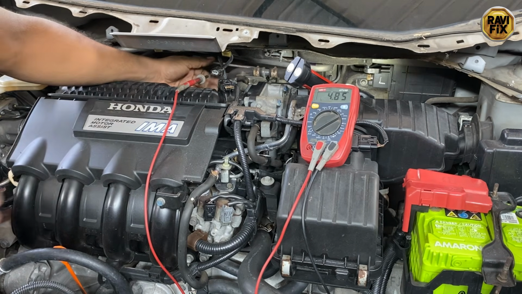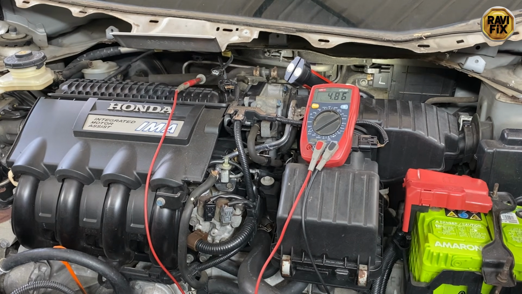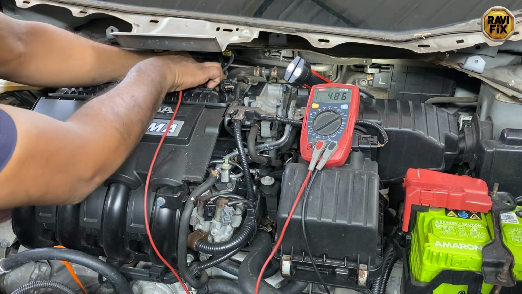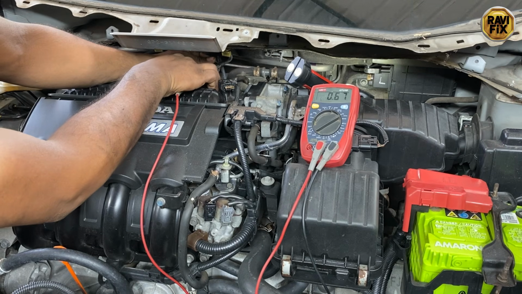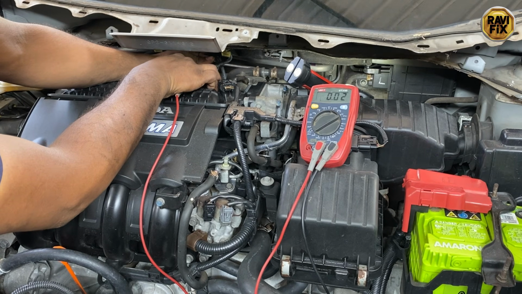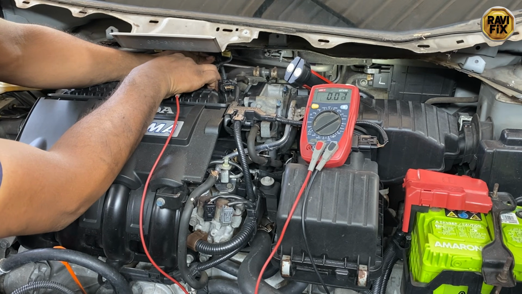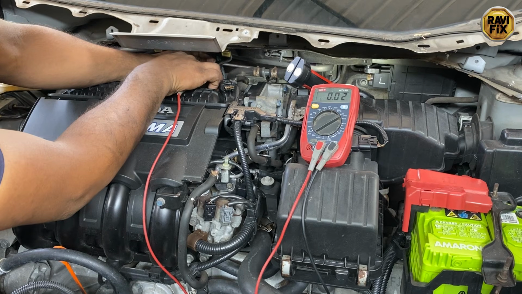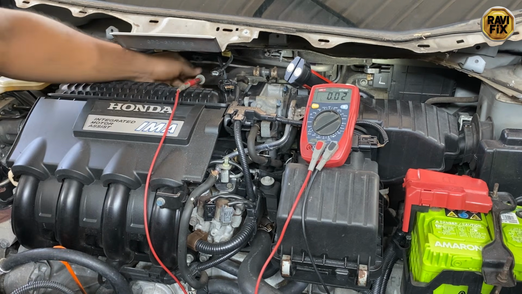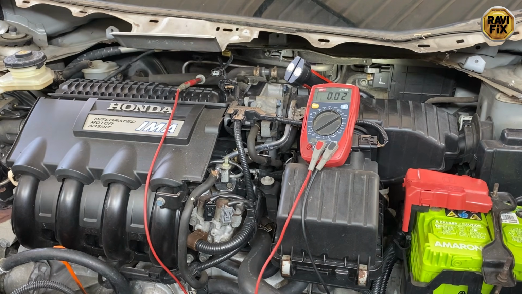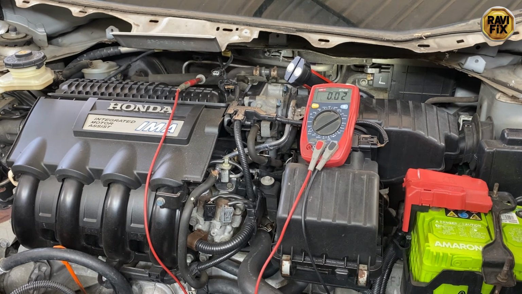I probe the second wire. Also on the second wire, you can see around 4.8 volts, nearly 5 volts. That means it also has that 5 volt bias voltage which it gets from the engine computer. The third wire should be the sensor ground connection. So I probe it like this, showing 0 voltage as it is a ground connection, but we need to confirm this is a perfect ground.